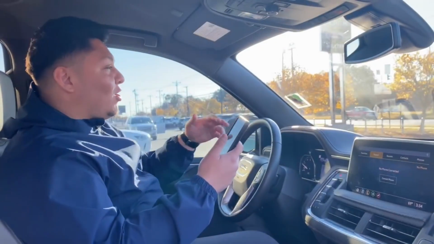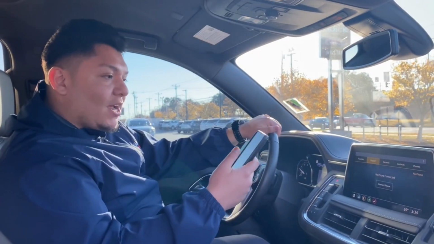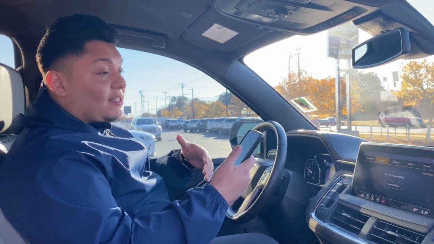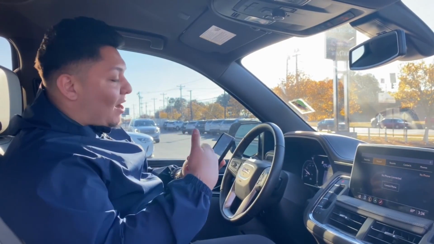So for this tutorial, you're going to need two things. A vehicle, of course, and if you have an Android device, any type of mobile device that has Bluetooth, you'll be able to connect it to the vehicle. And today, I'll be using my iPhone for it.